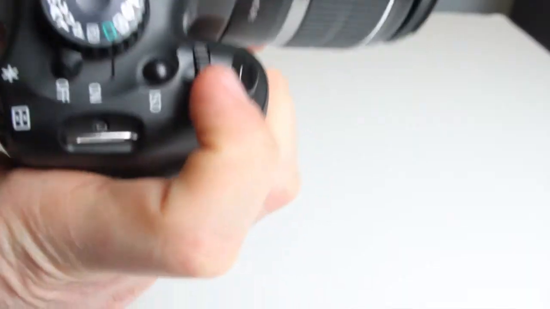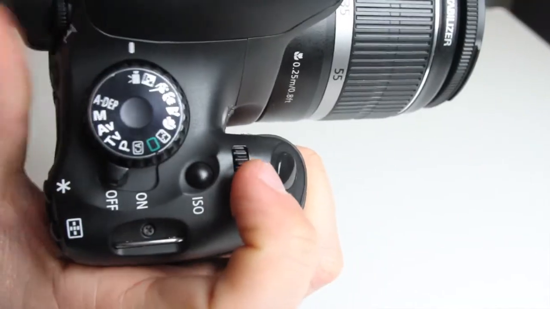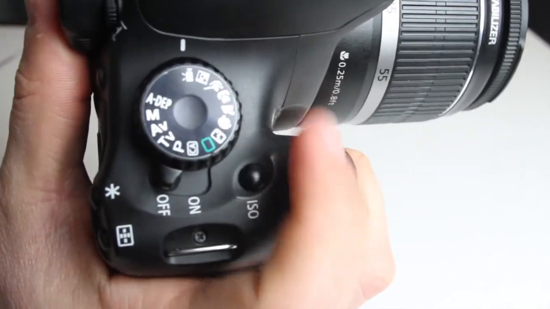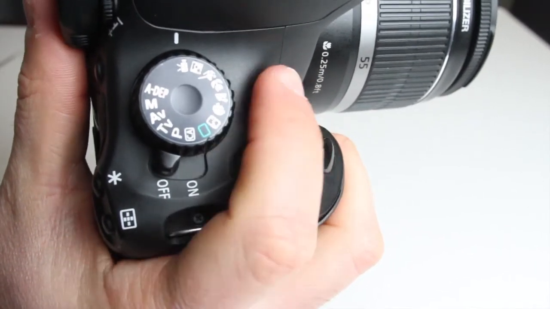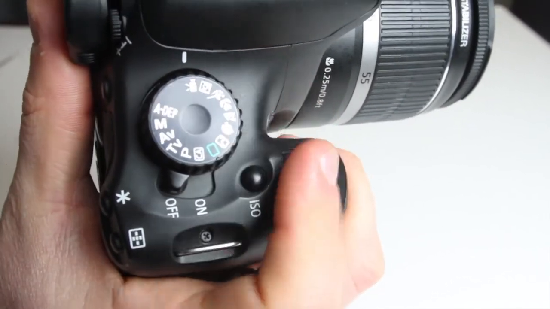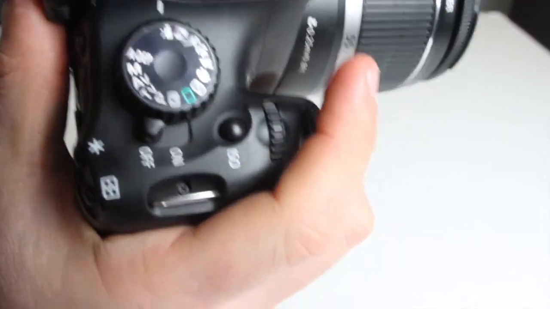To change the shutter speed, simply jog the jog wheel left or right. There's no need to hit the AV plus minus button. My suggestion is to keep the shutter speed at 60 because this is going to be good for most situations. But again, feel free to experiment.